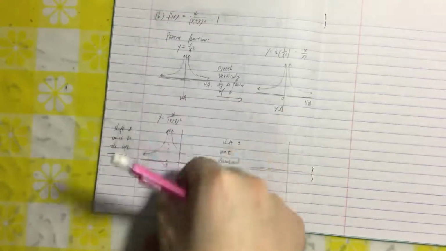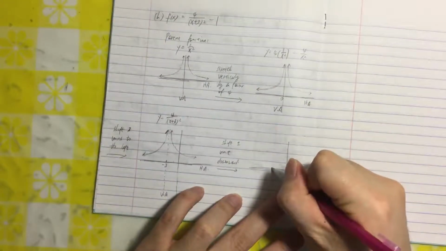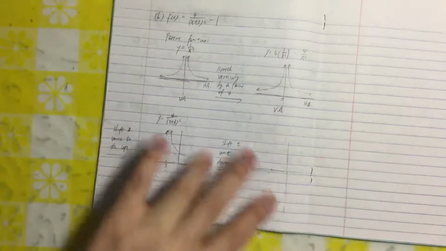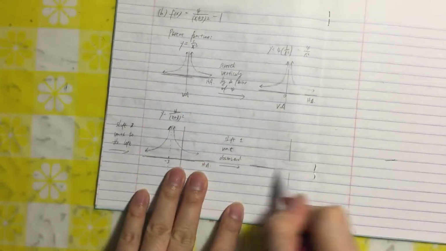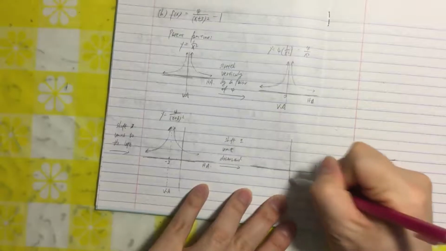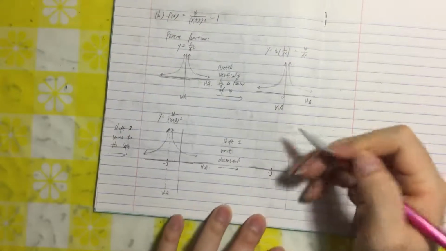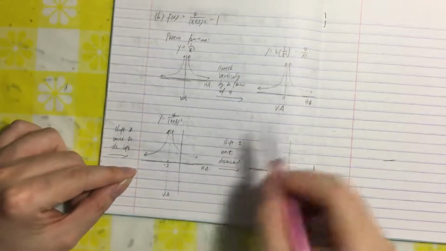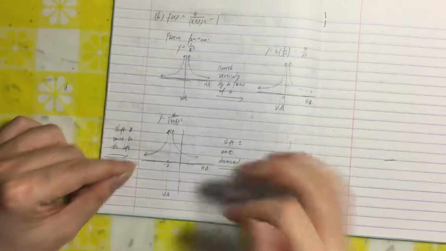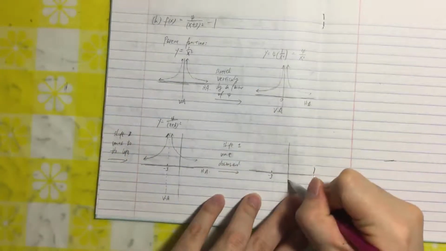So when we shift the graph downward, the vertical asymptote stays here at -3. The horizontal asymptote, if I shift it downward, will be -1. Originally, it was 0. If I shift it downward by 1 unit, it becomes -1 here.